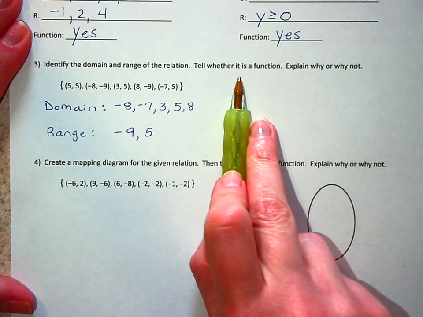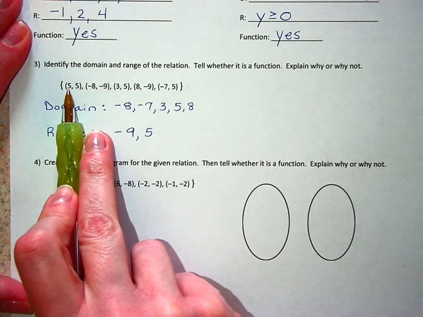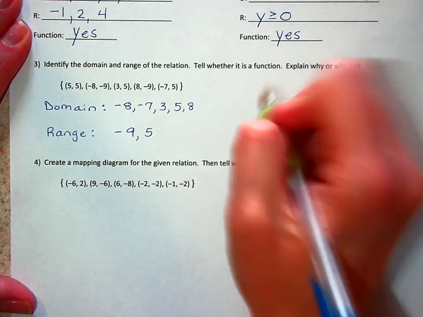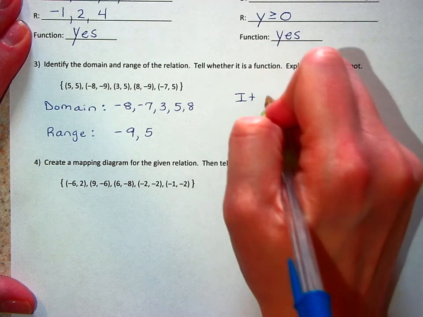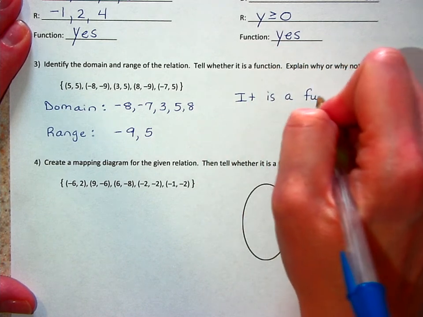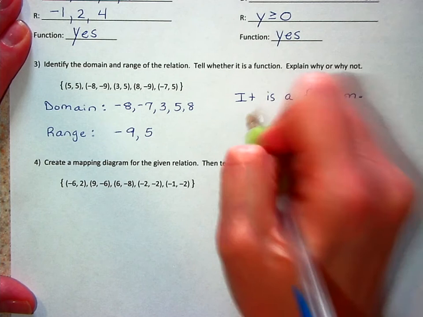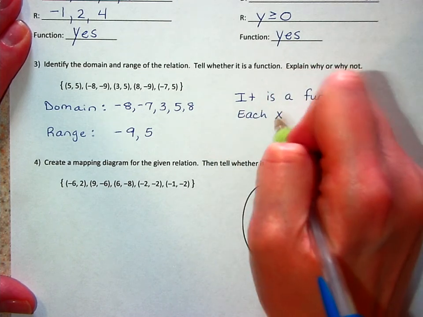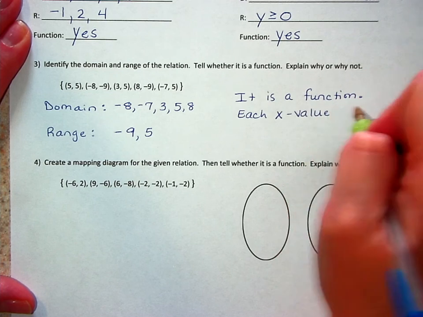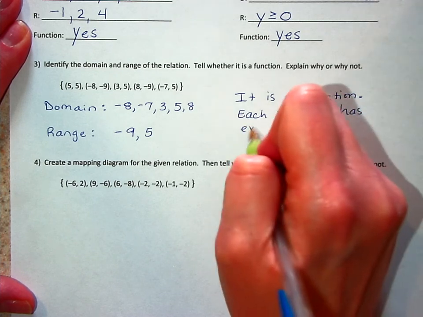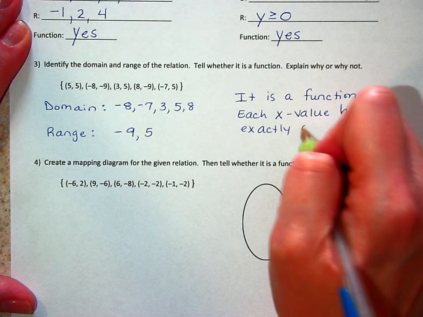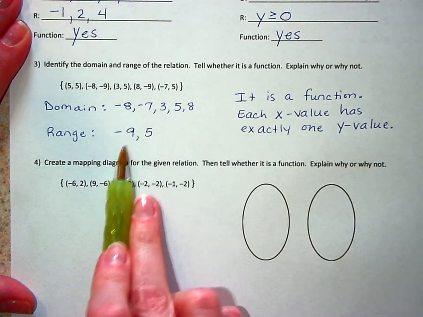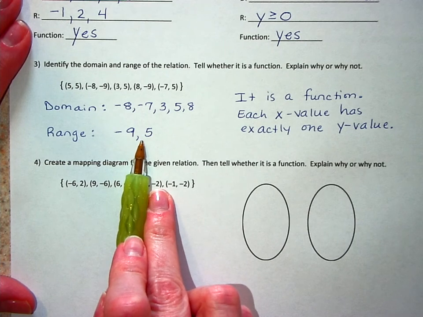Is this a function? Since each x value has only one y value, so your x's don't repeat, this is a function. Explain why or why not. Each x value has exactly one y value. It's okay that your y values showed up more than once. It's okay that those repeat.